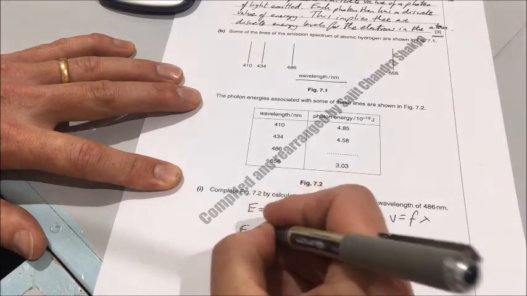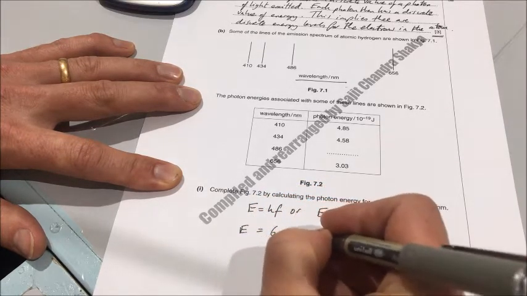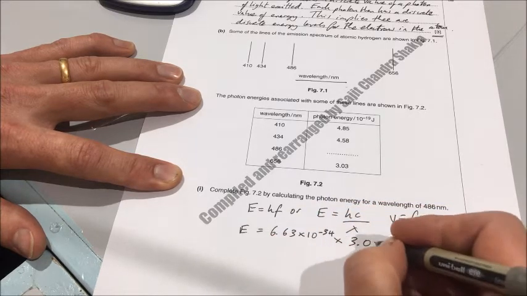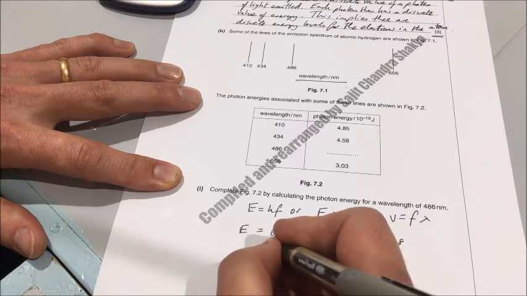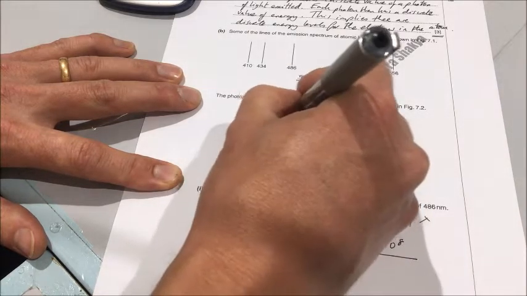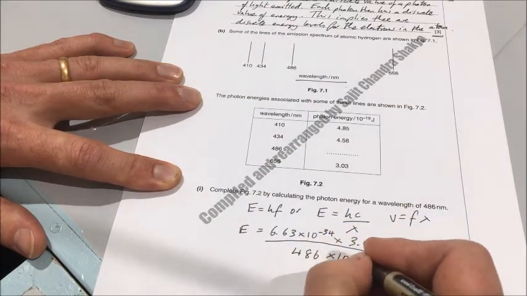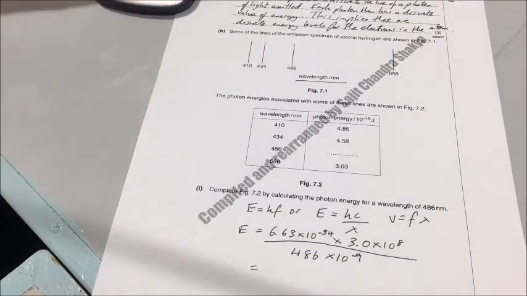So E equals Planck's constant, 6.63 times 10 to the minus 34, multiplied by the speed of light, 3.0 times 10 to the 8, divided by the wavelength that I've been given. I've got to be careful, it's got a prefix, 486 times 10 to the minus 9. So let us find out what that is.